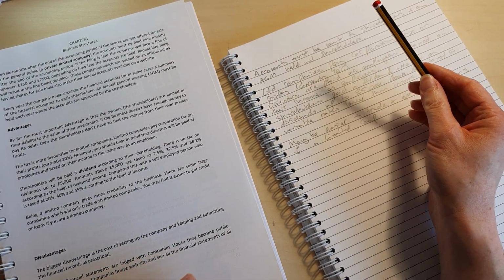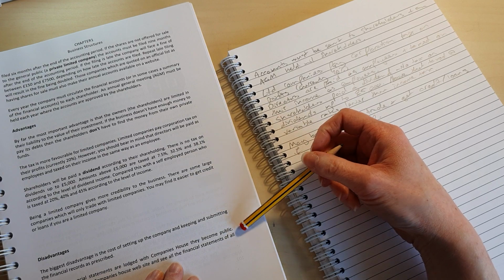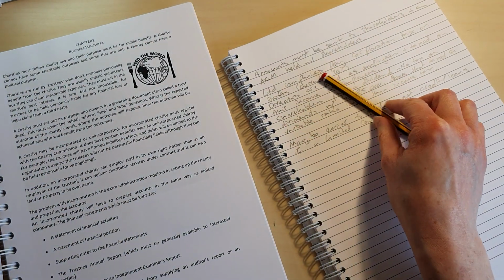The accounts are lodged with Companies House to become public. Anyone can go on the Companies House website and see all the financial statements of all incorporated businesses.